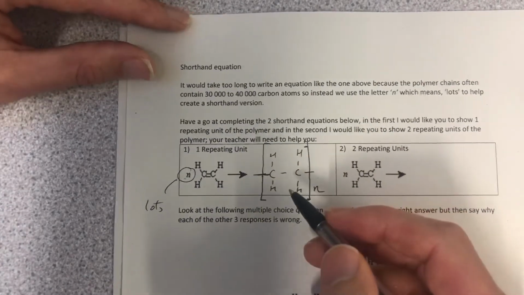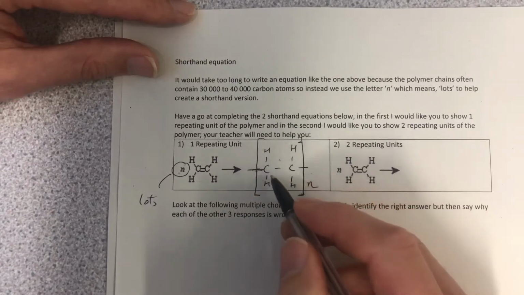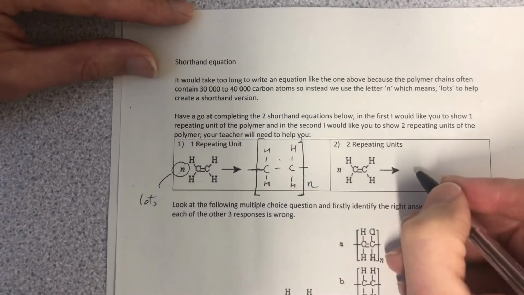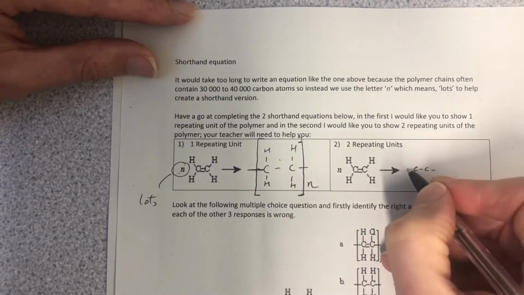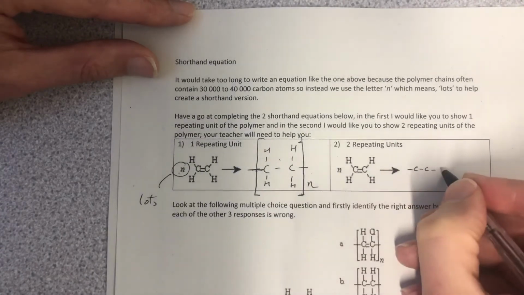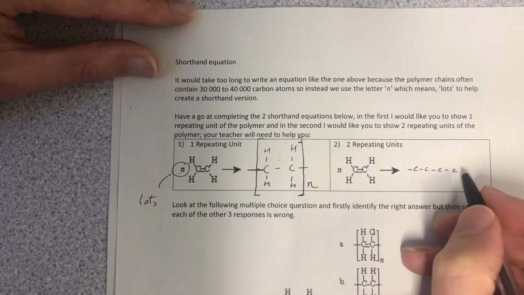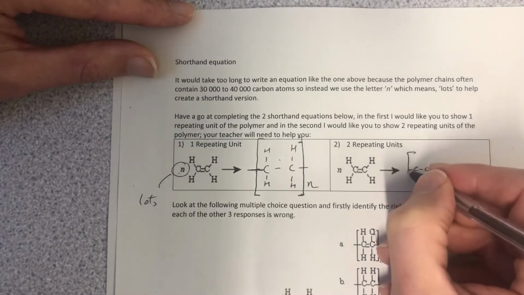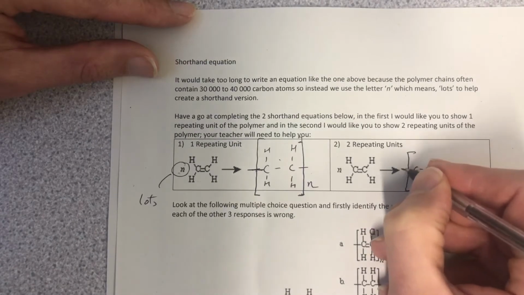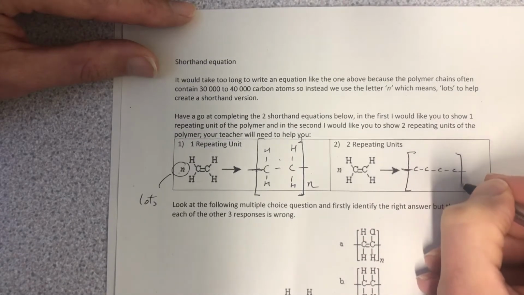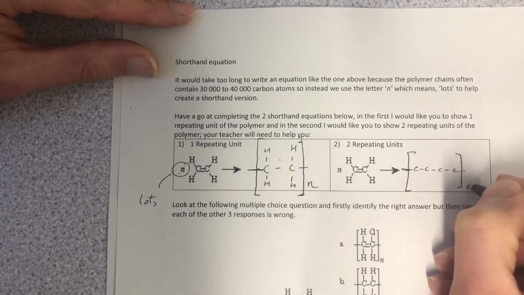Occasionally in the exam, they ask you to do a product showing two repeating units. Well, we just do this twice. So there's our first two carbons, and there's our second two carbons, or our second repeating unit. Bond through the bracket, bond through the bracket, bond through the bracket there. I'm going to write N times outside it.